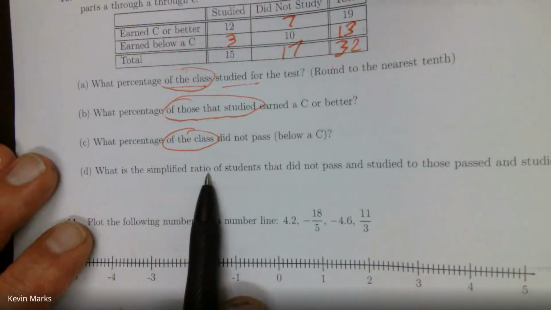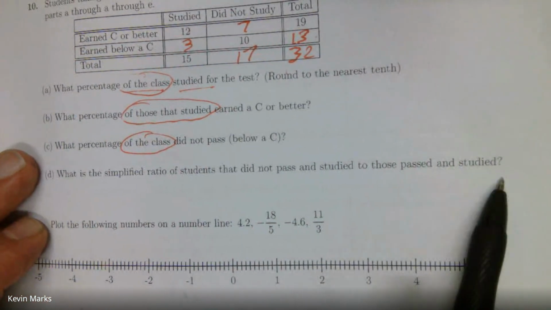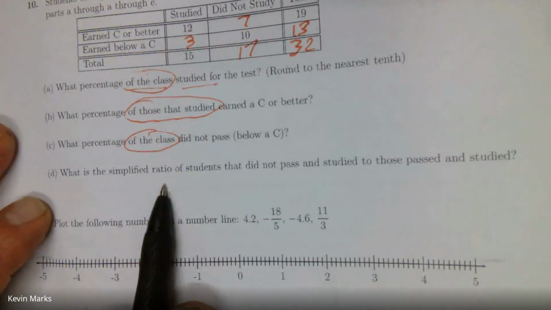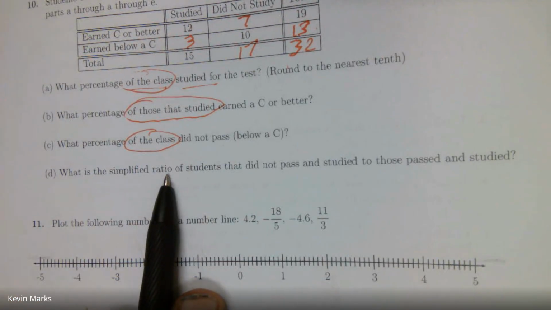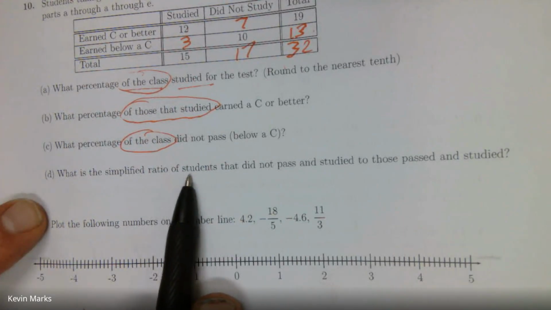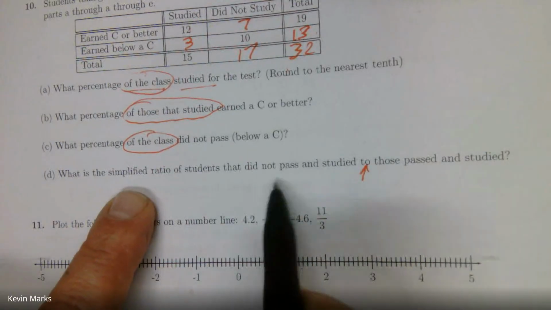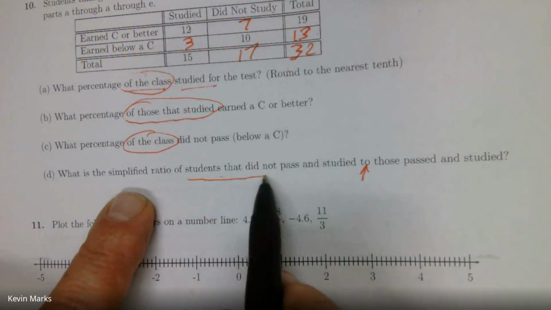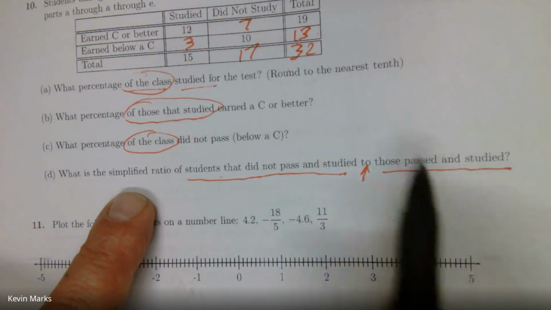And then what about D here? What is the simplified ratio of students that did not pass and studied to those that passed and studied? So first off, it wants a simplified ratio. It's kind of the same thing. We want a fraction, but instead of picking up a calculator and dividing, you just want to simplify it. Once you hear that word ratio, you want to be thinking two, that's your division. So you're comparing students that studied and did not pass compared to those that passed and studied.